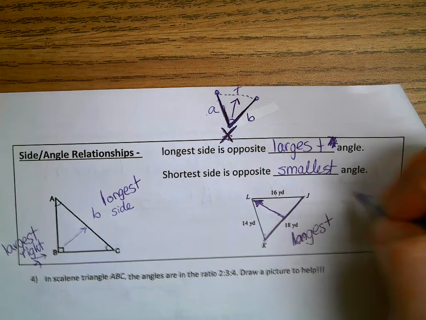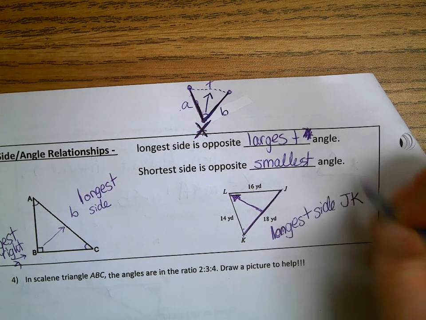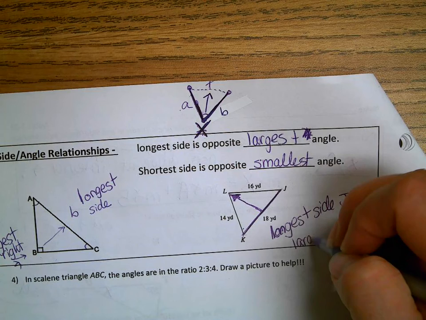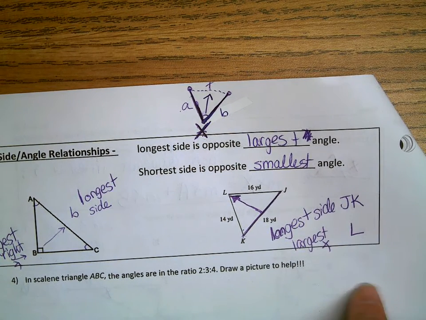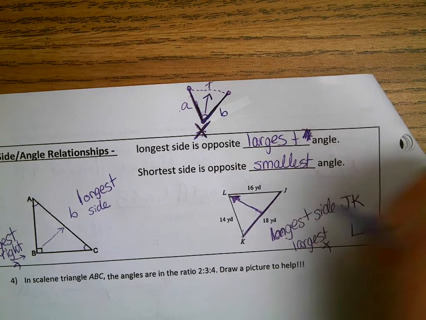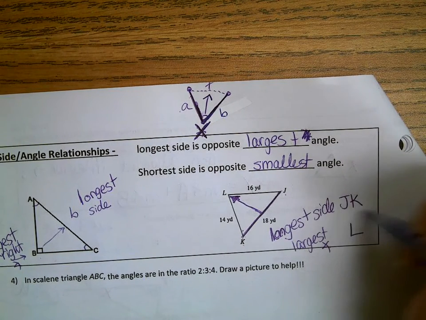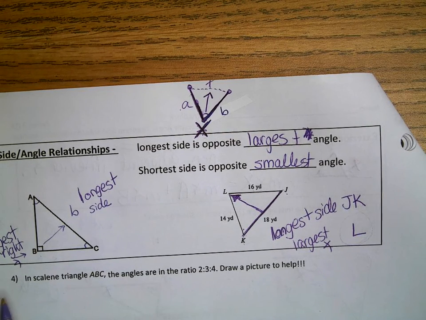So the longest side, JK, is opposite the largest angle, L. If there's only three letters in a triangle, and your side is from J to K, then the only letter left over for a three-sided figure is going to be angle L.